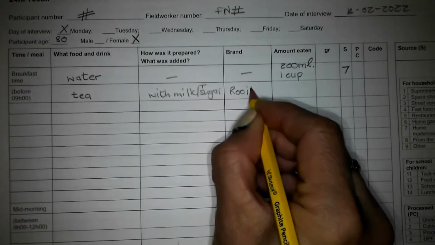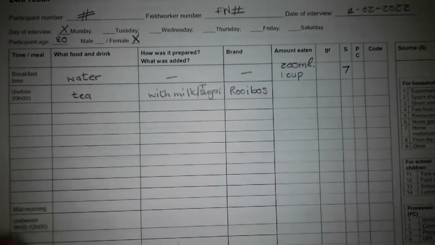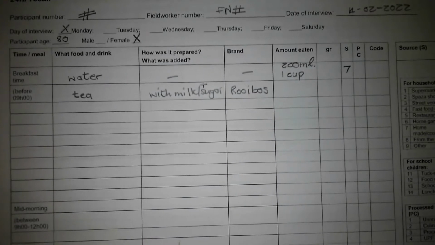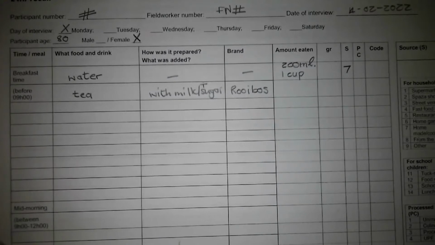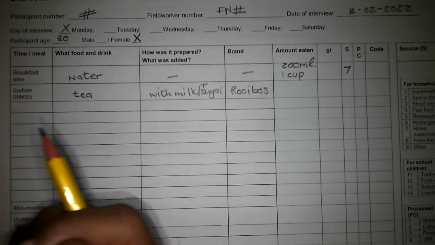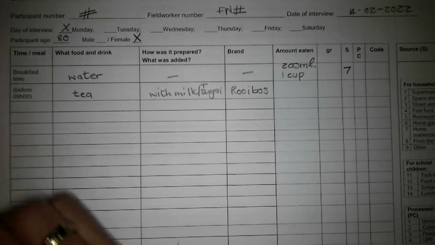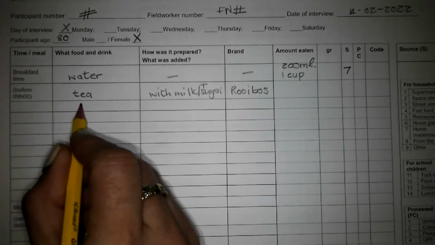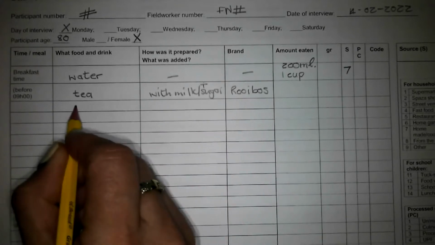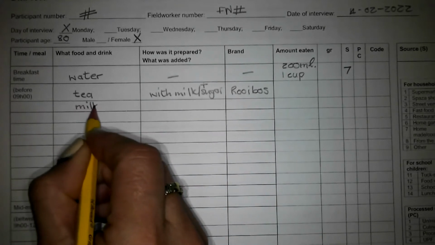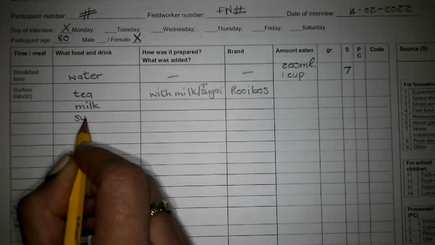If you are not sure, or if your participant is not sure about what they have consumed, then you can always ask them while you're in the household to bring you the brand name or the packet, or what they did consume. So with your tea, they had the milk, and then also they had sugar.